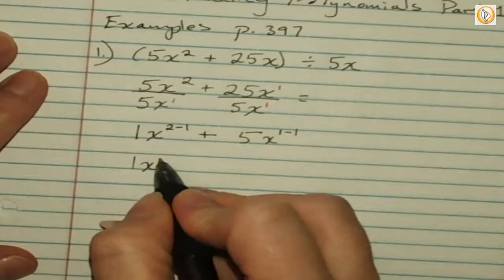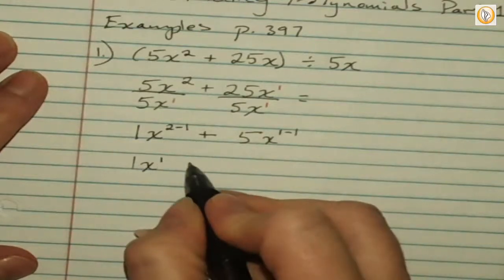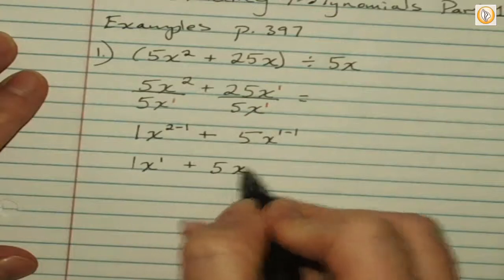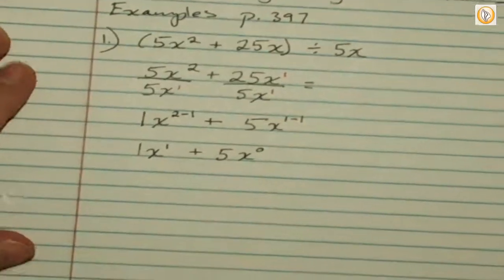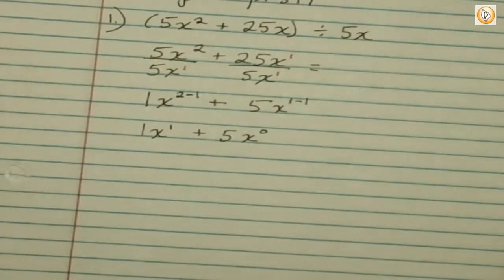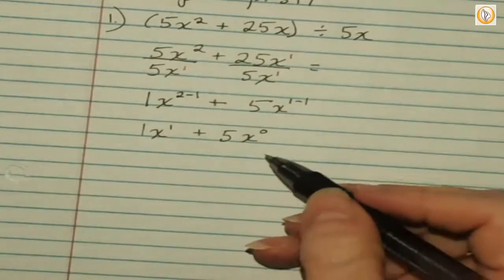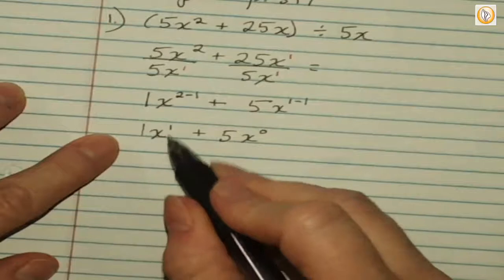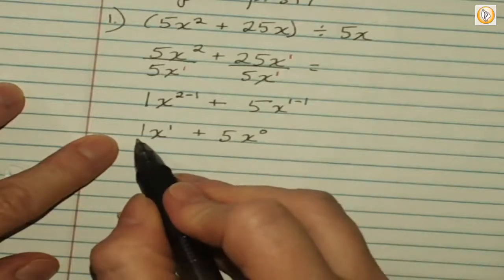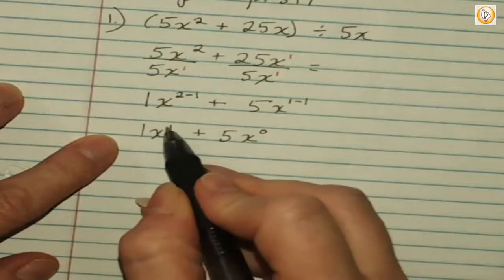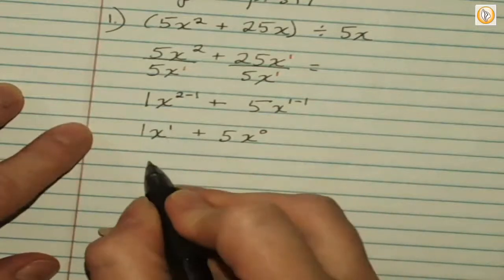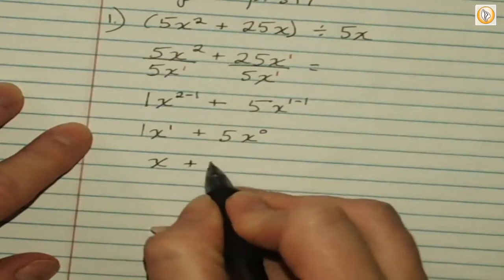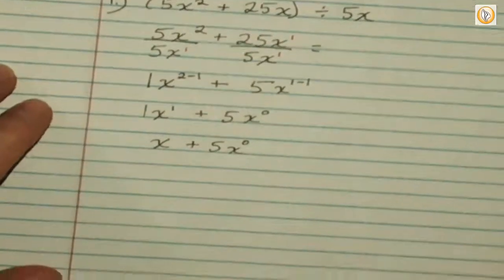We can say 1x, 2 minus 1 is 1, plus 5x to the 0 power. Does everyone see that? Okay, for the 1x to the power of 1, can you just put 1x? I'm going to get to that in just a second. Do I have to have this 1 here? So I could rewrite this as x plus 5x to the 0 power, right?